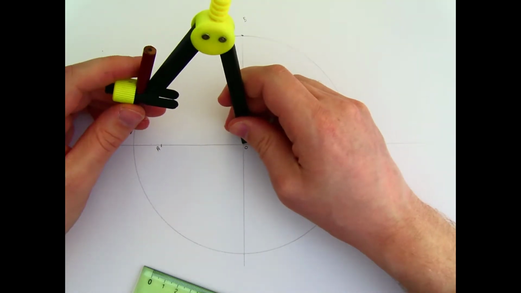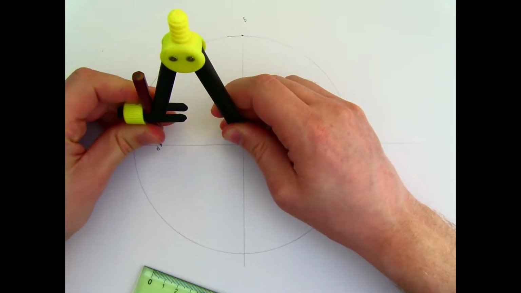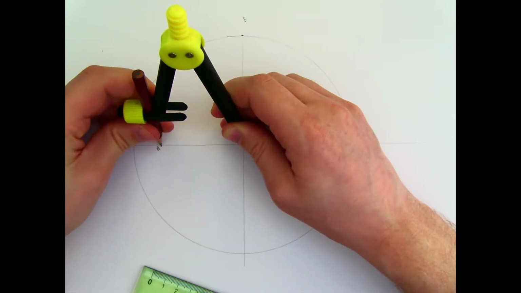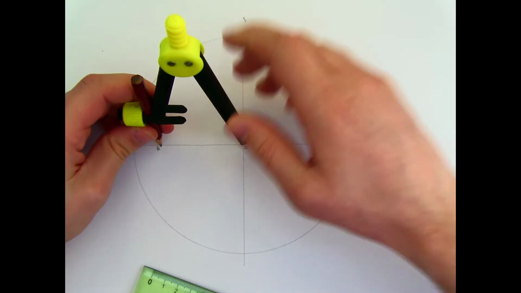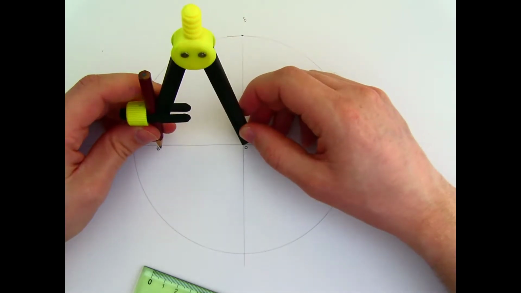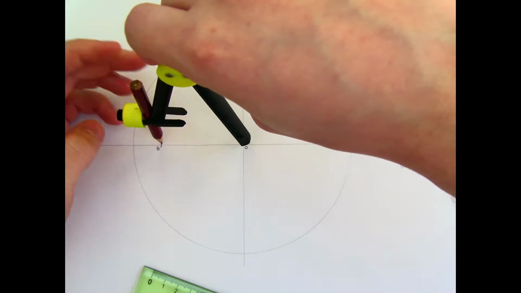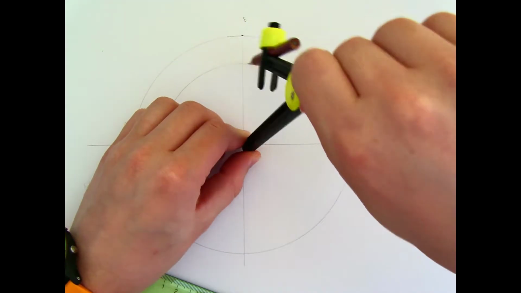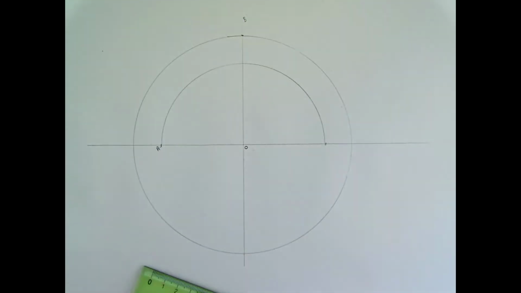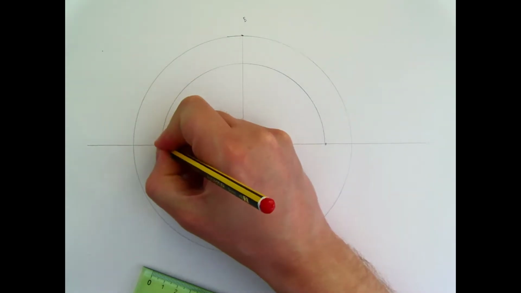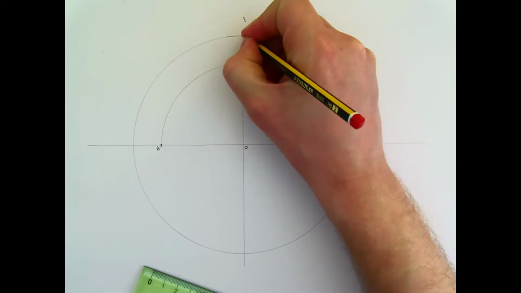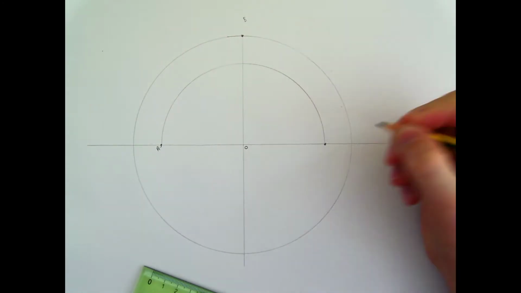I'm going to use the auxiliary circles method to draw this ellipse. You can use the Trammell method if you like, and you can look at one of my earlier videos on how you set up the Trammell. So that's the minor auxiliary circle. So just marking a couple of points that we have on the curve already, 1, 2, and 3.